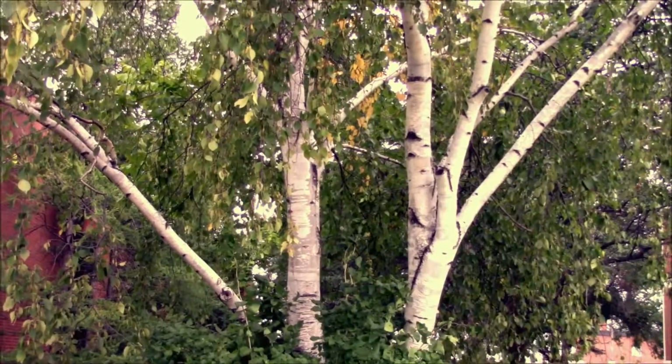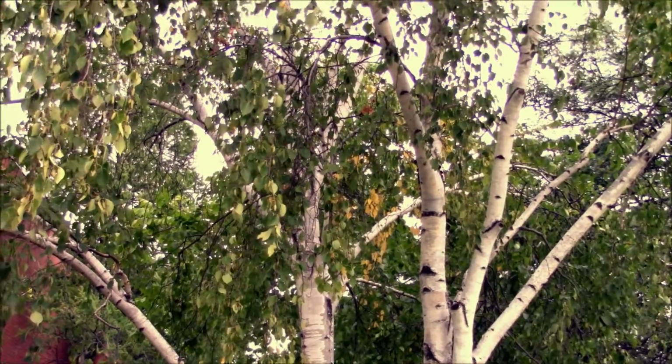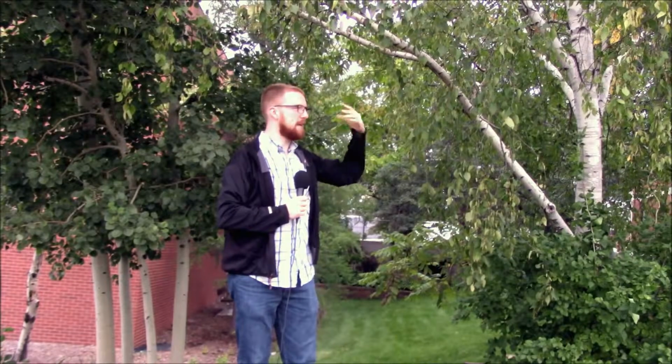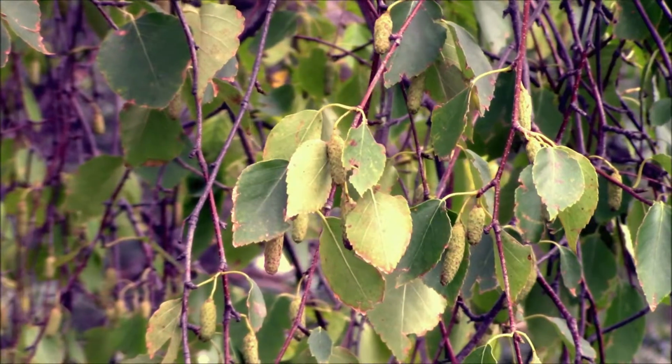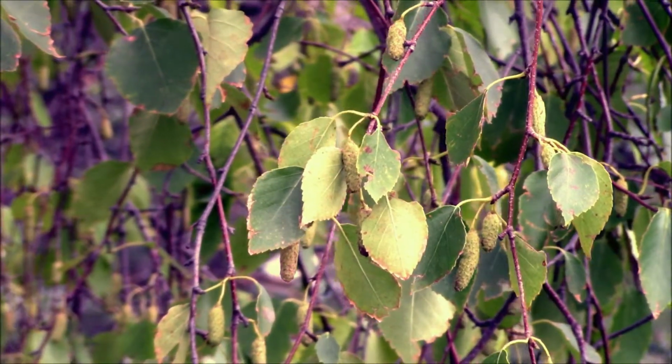On this side we have a birch. The birch also has white bark, although it has a slightly different shade, but when you see a big stand of these, you won't have anything to compare it to. The birch, however, has lance-shaped leaves that are pointed at the end, not nearly as round as the aspen.